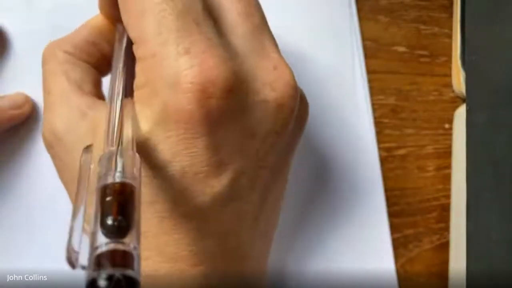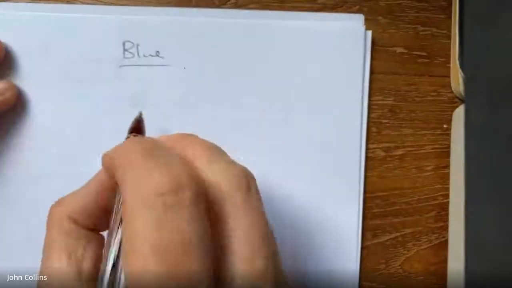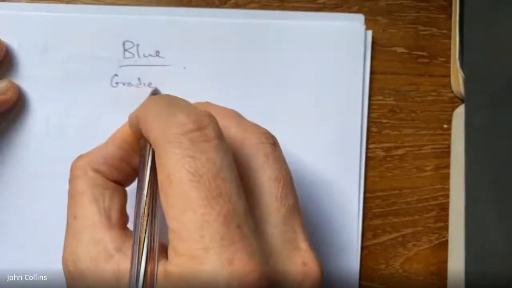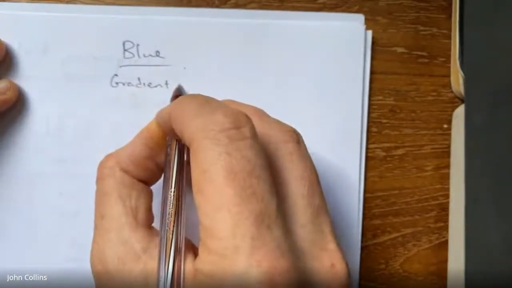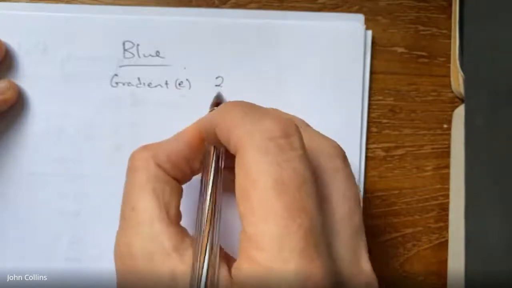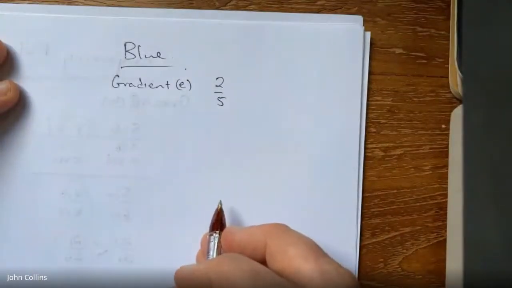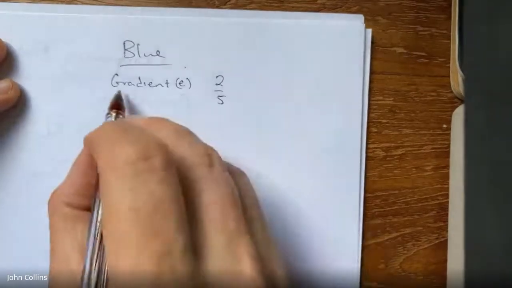Let's just get my blue question done from this one, and I'm going to look at the drawing of triangles. Hopefully, this wasn't too difficult for a blue level question. The task is to draw a triangle demonstrating the gradient. So the gradient, often called the slope, in part E, is 2 over 5. How do I draw a triangle to demonstrate that gradient?